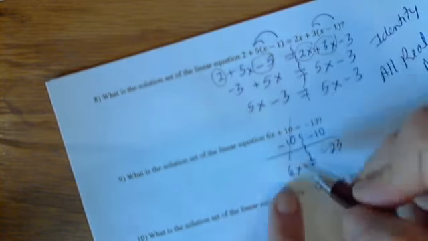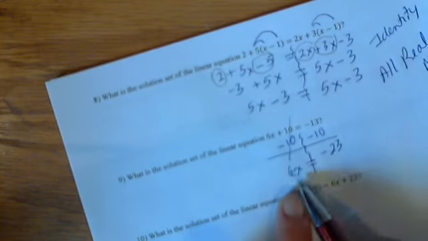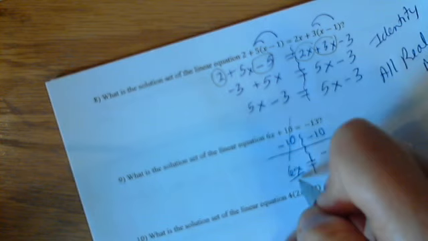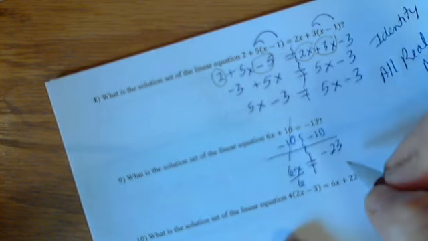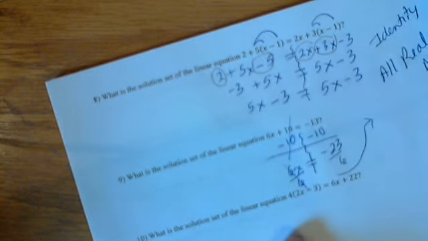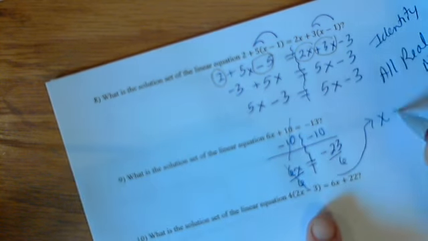This 6 that's attached to it is multiplied. Don't forget to check to see how to undo whatever's attached to x. And the opposite of multiply is divide. And so what I do to one side, I do to the other. And I'm going to move over here now. The 6's make 1, 6 divided by 6. So I get 1x, or just plain x, because I'm too lazy to write down the 1, equal sign.